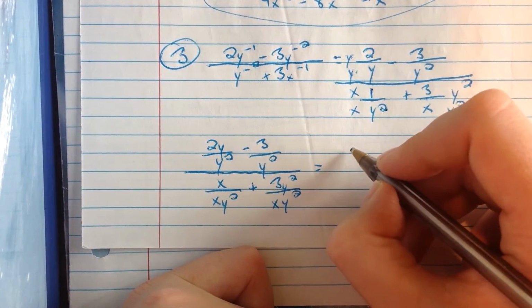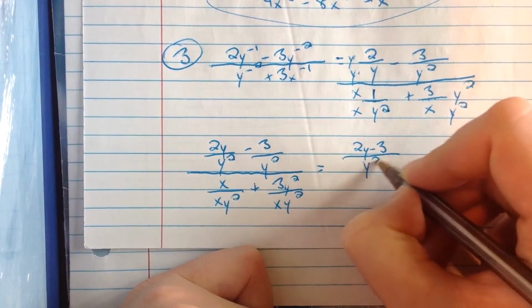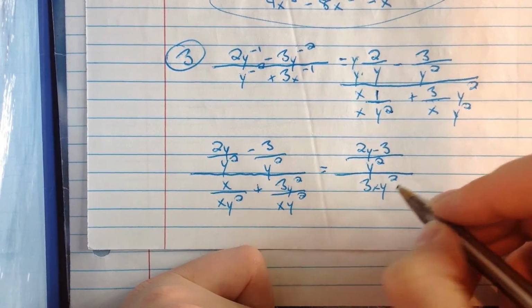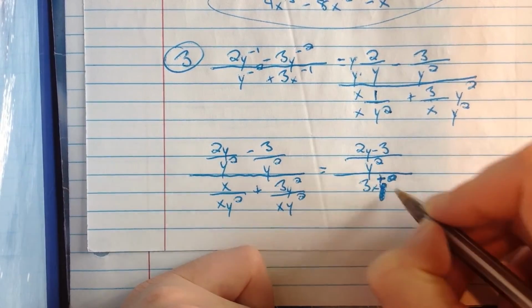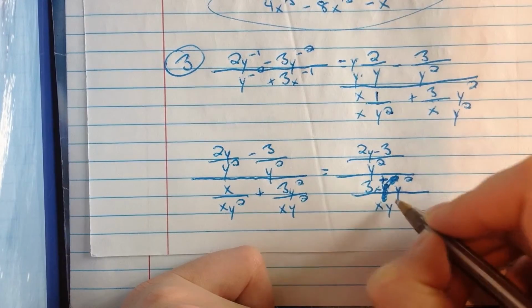So the common fraction is now 2y minus 3 over y squared all over 3x plus y squared all over xy squared.